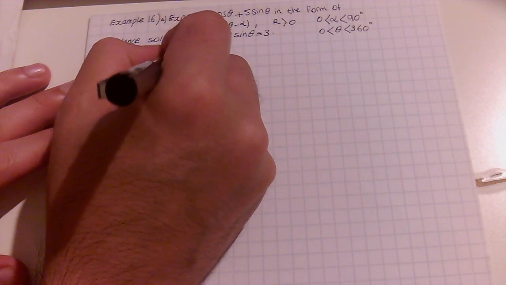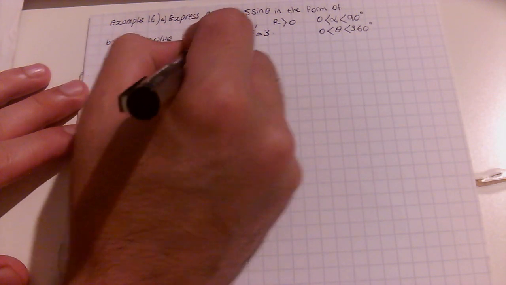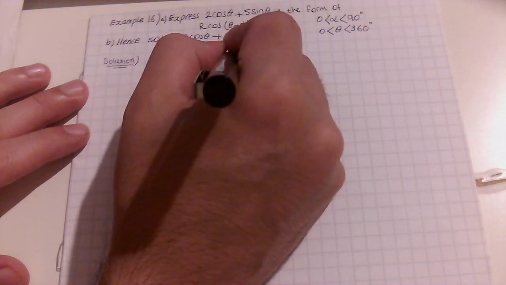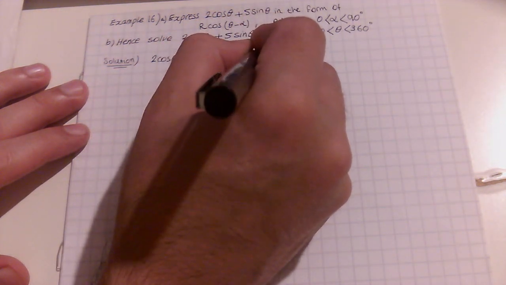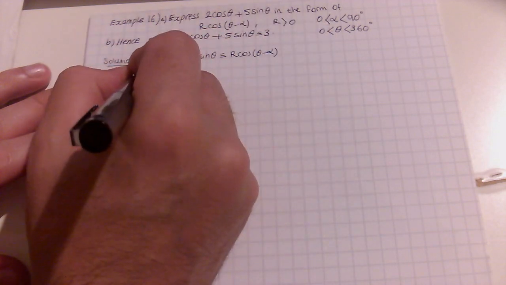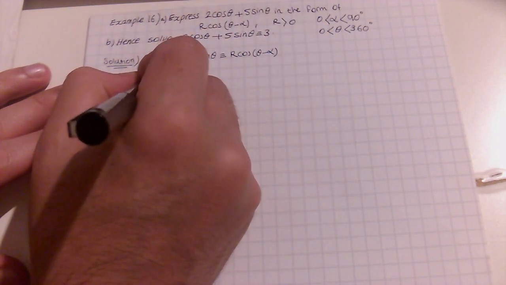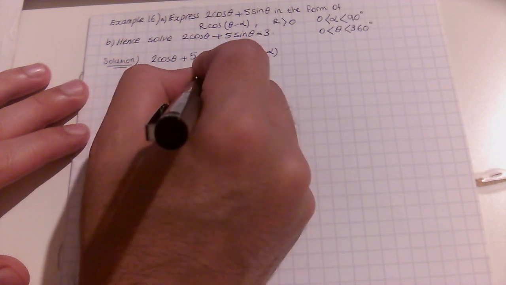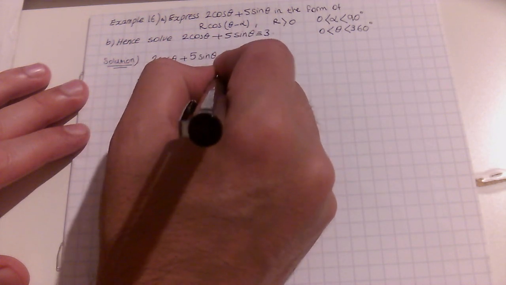However, we will go through the solution using the quick method. So let's set 2 cos theta plus 5 sin theta identical to r cos(theta minus alpha).